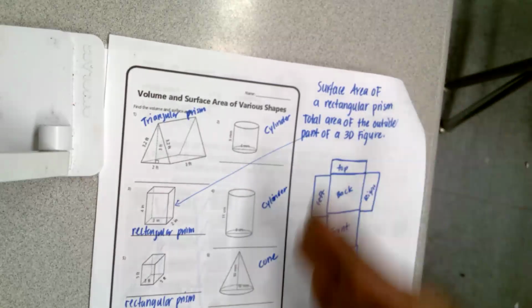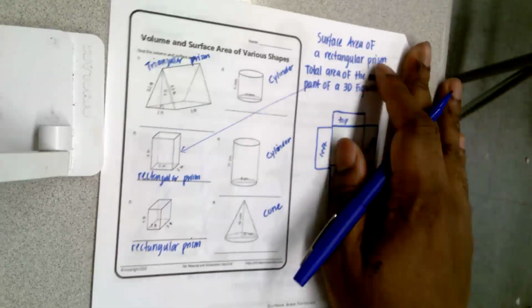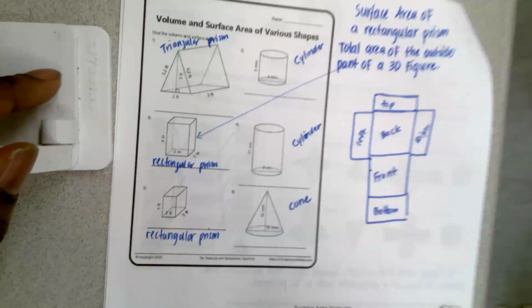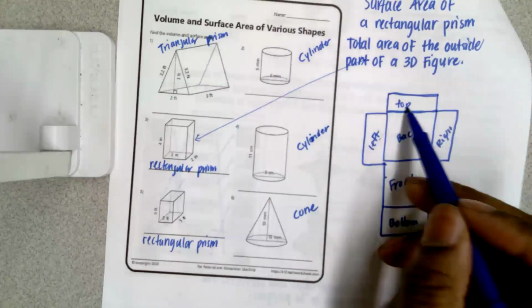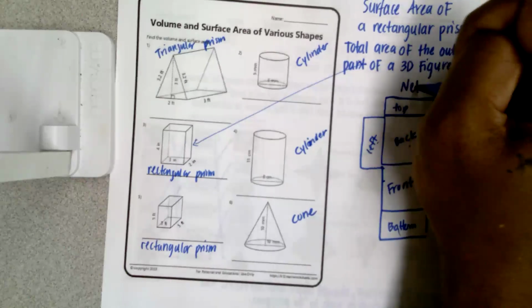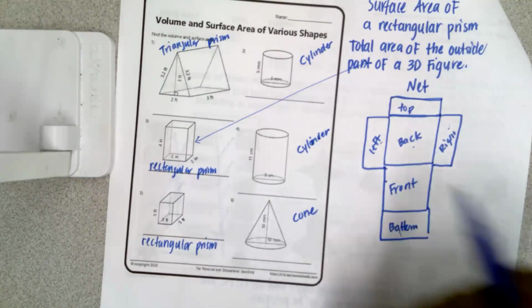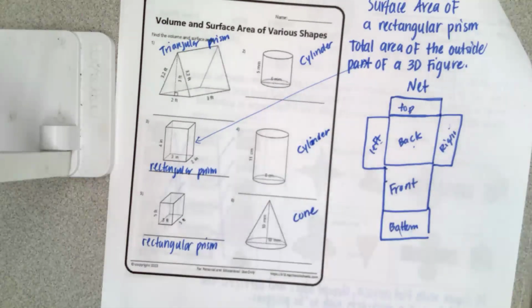In 6th grade, I would say it doesn't have to necessarily be super perfect, but to understand is 1, 2, 3, 4, 5, 6. The net has 6 faces, and when we build it all up together, it would create this rectangular prism. Now, when you're finding the surface area, you got to find things that make sense, right?